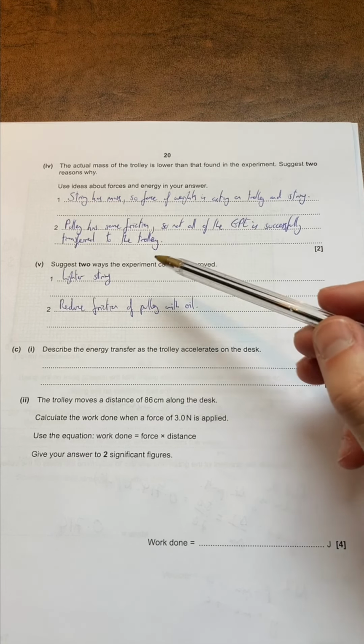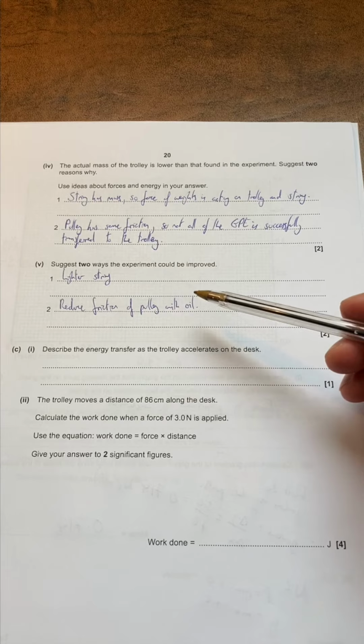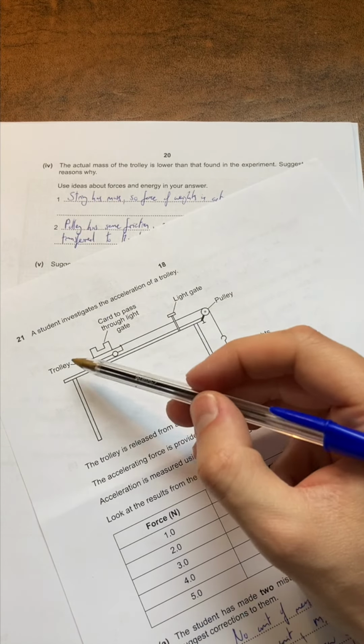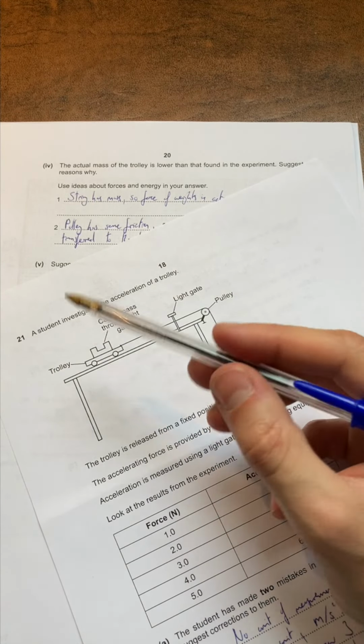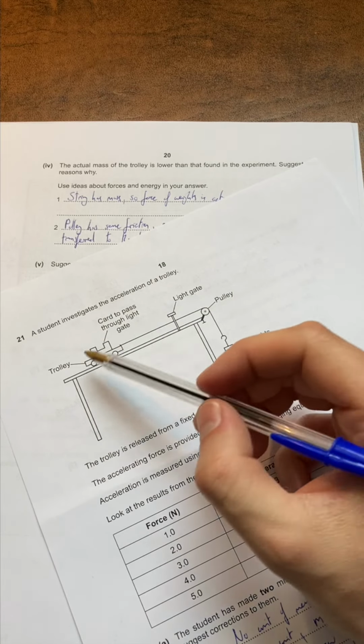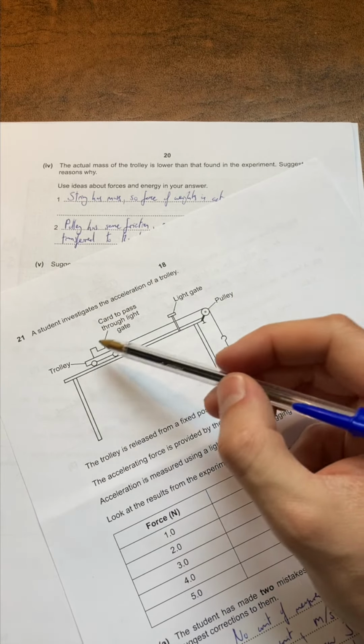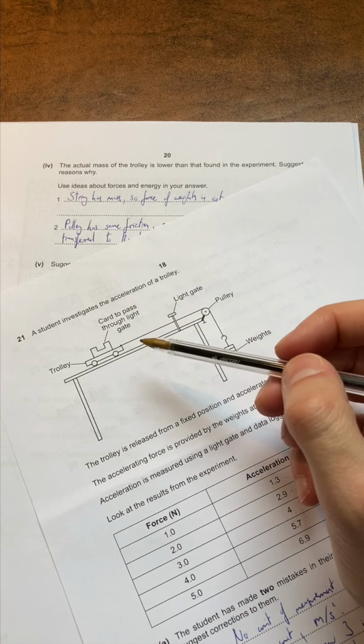The mark scheme also suggests that we could use an air track instead. So instead of having a rolling trolley, it's an air track with a gliding glider, which has much less frictional resistance as it slides instead of this rolling. That's another way we could improve it.